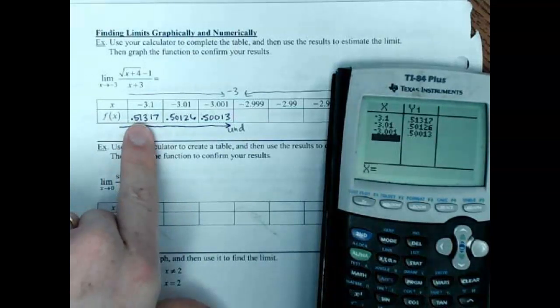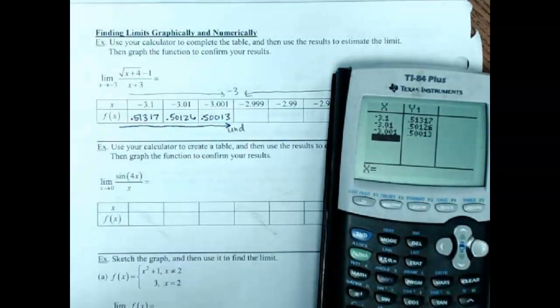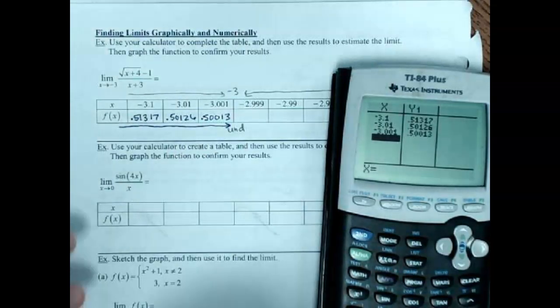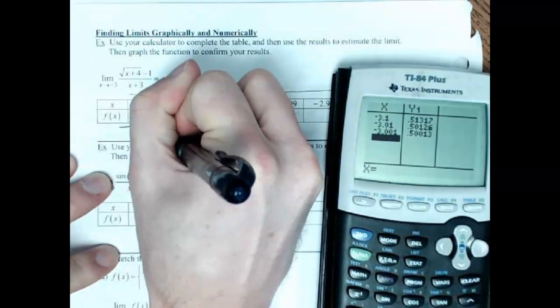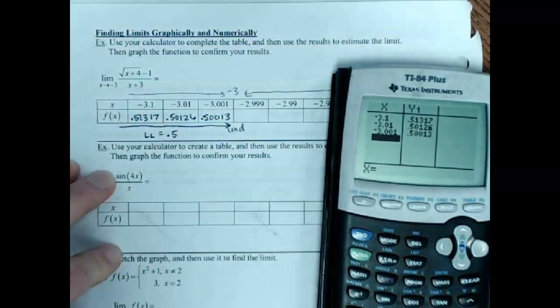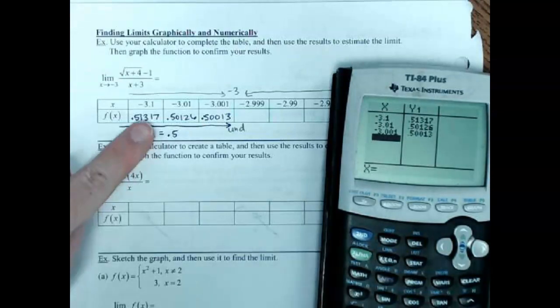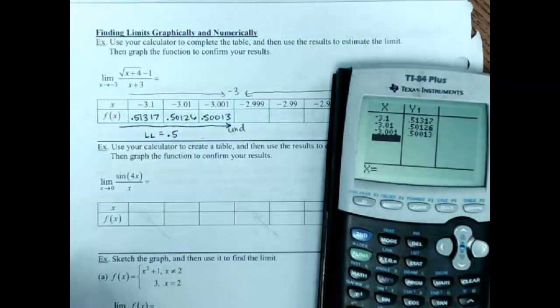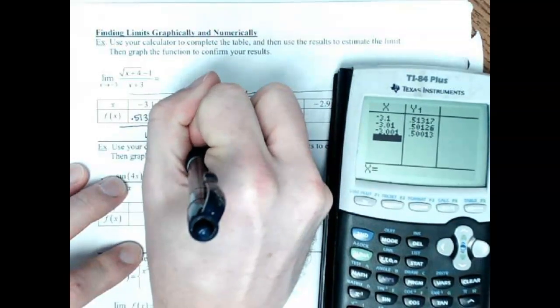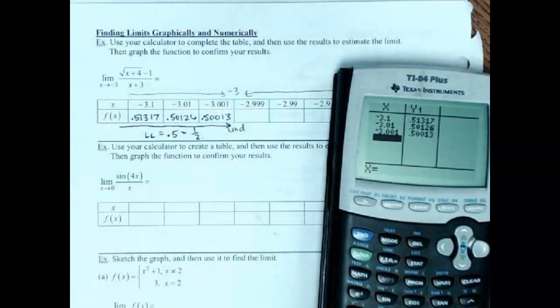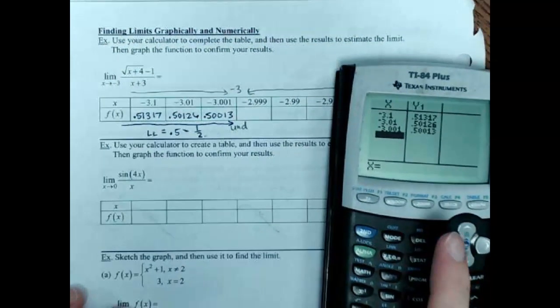Yes, if you follow these three numbers, it looks like they're getting closer to 0.5. So that numerically tells us that the limit from the left, right, as your x values approach your target from the left, you're looking for the corresponding pattern in the y values, and those are getting closer to your 1/2 value. Now let's do the limits from the right.